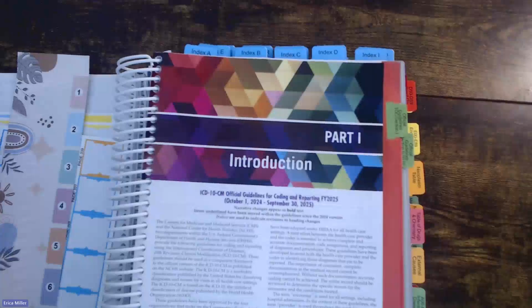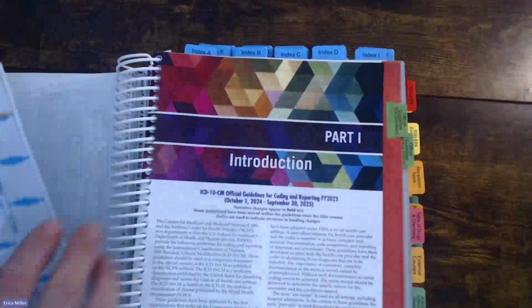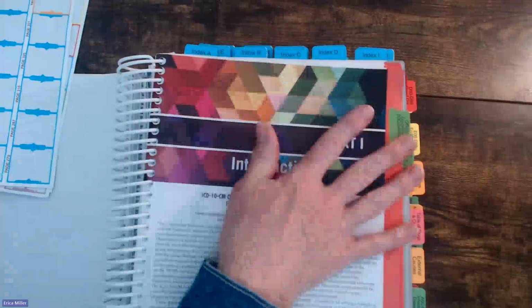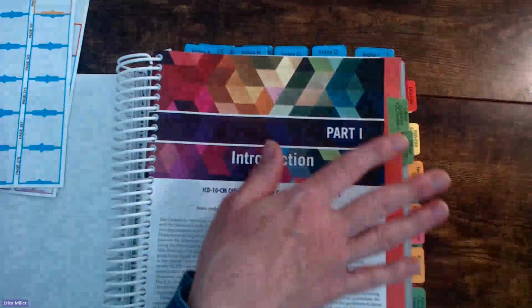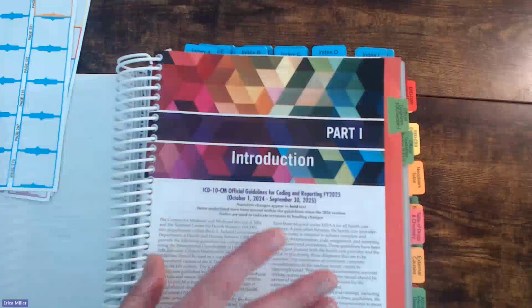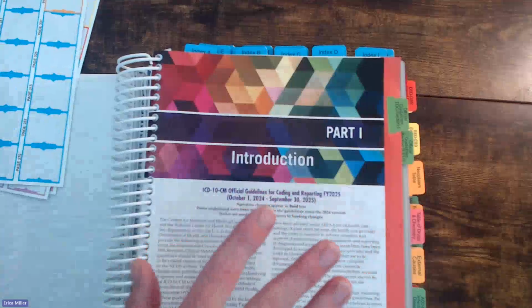Where is the excitement in watching me peel stickers, right? So what I decided to do to make this a little bit faster is just to tab my book, show you the resources that I used to tab it, and then kind of just give you a quick run through.